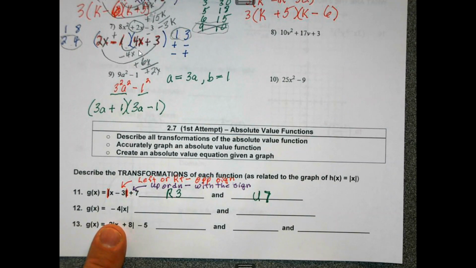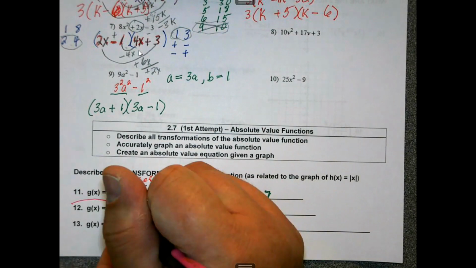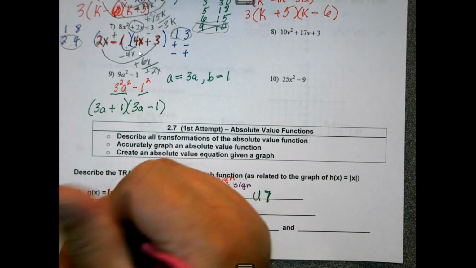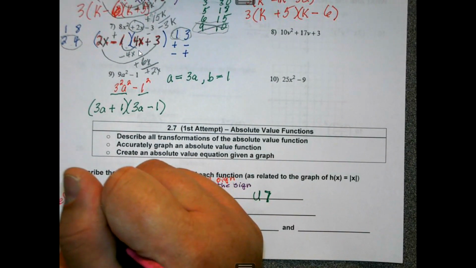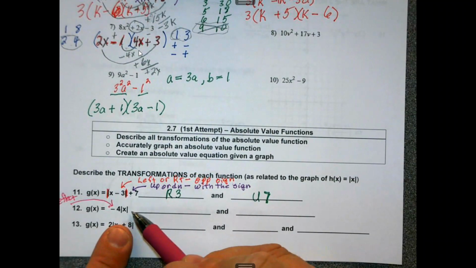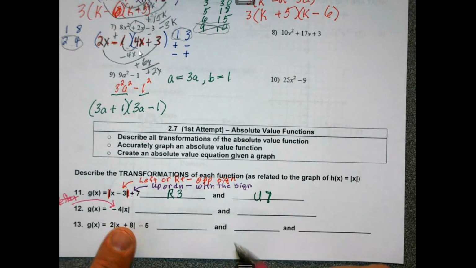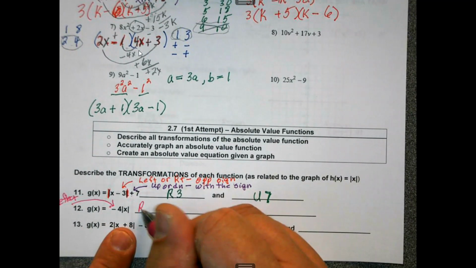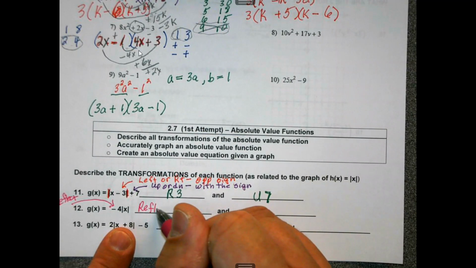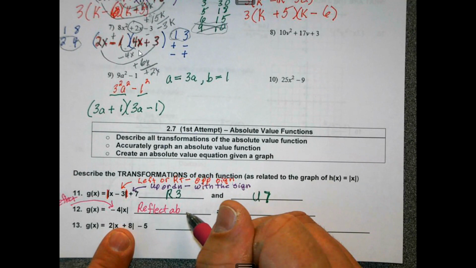The negative sign tells us to reflect, and because we're not adding anything, we're not moving up or down, this one is going to reflect about the x-axis.